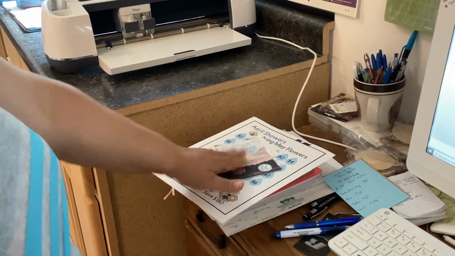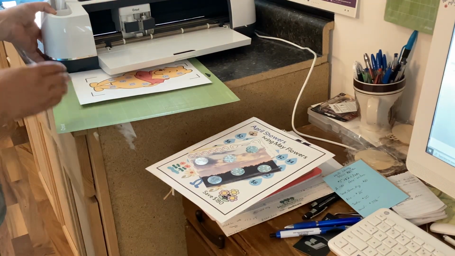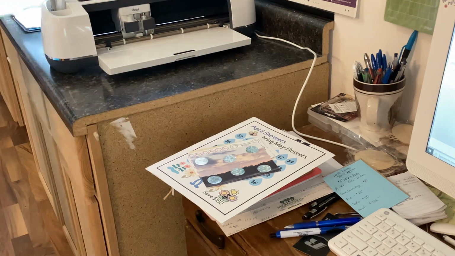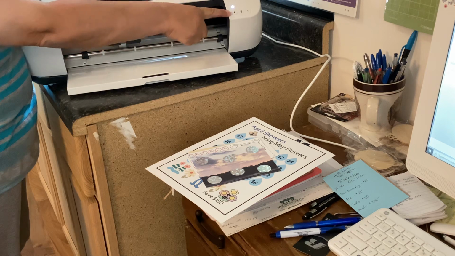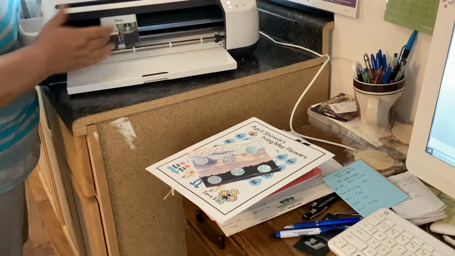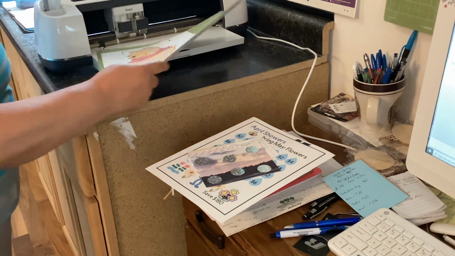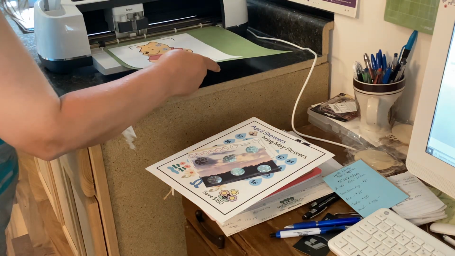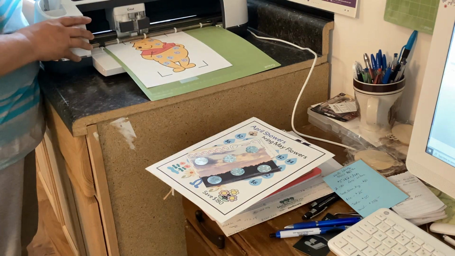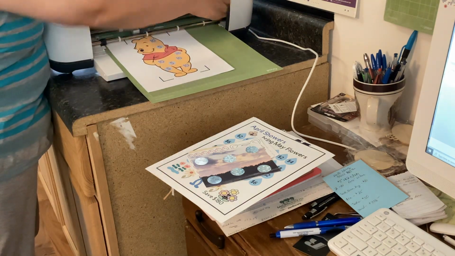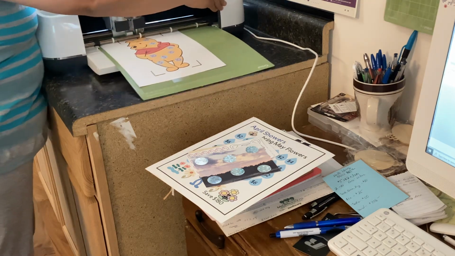Yep, and these are what I was showing you. Now on the machine, you guys can't see it right now. Let's see if I can flip it up so you can. Flashing arrow means you may load your project, which we can do. You just push that flashing arrow. Then the flashing C, you just push that.